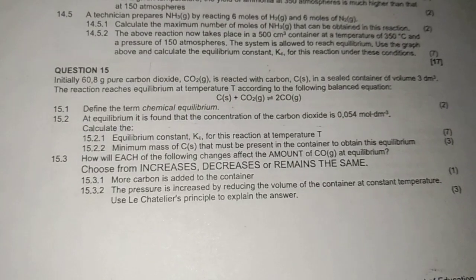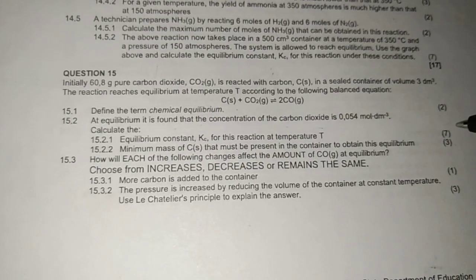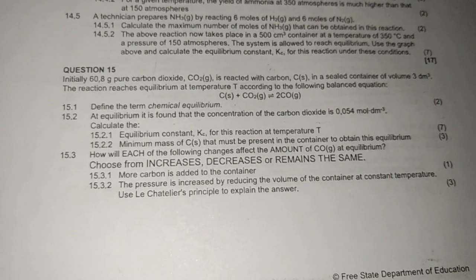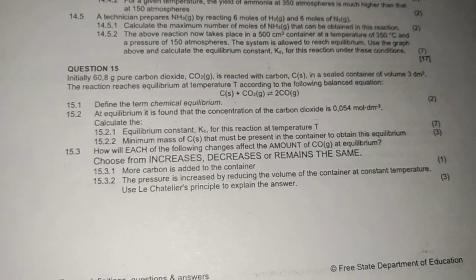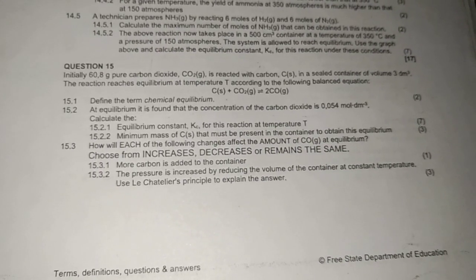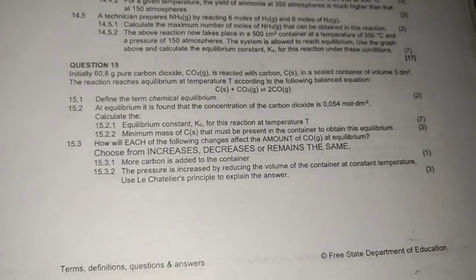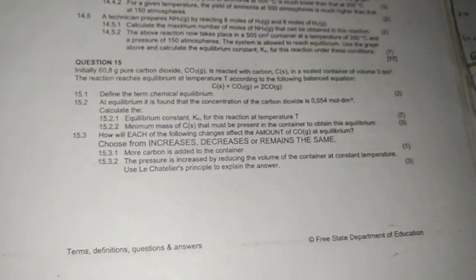I'm not interested in that. I'm interested in this question which has 7 marks, which says at equilibrium it is found out that the concentration of carbon dioxide is 0,054 mole per dm3. Now it says calculate the Kc or equilibrium constant. For us to calculate the Kc, this is how we start.